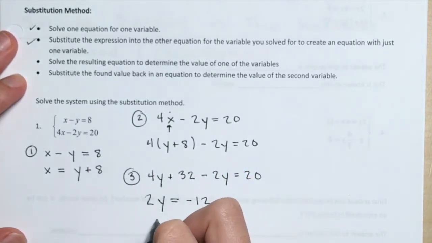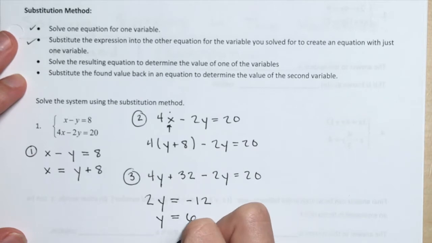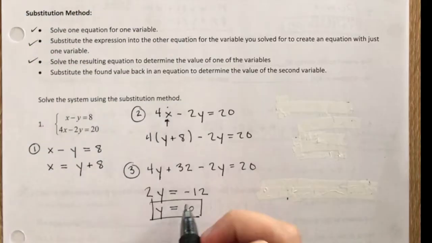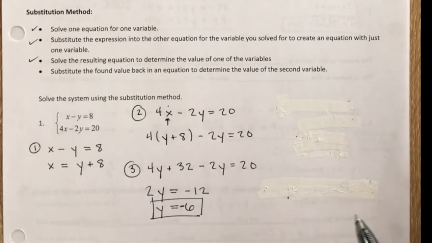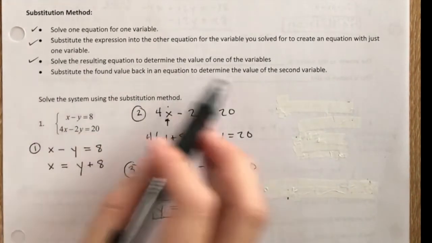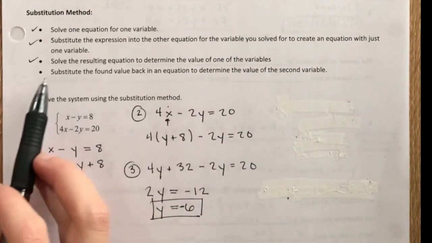So y is 6. Actually, this should be a negative 6, right? Negative 12 divided by 2 is negative 6. So that's step 3. We've solved the resulting equation.